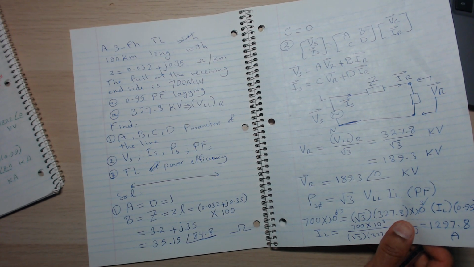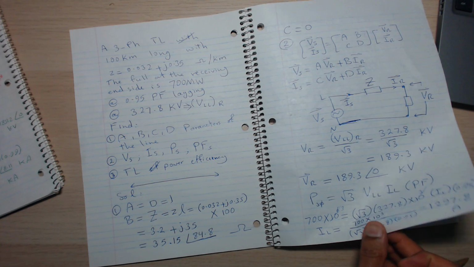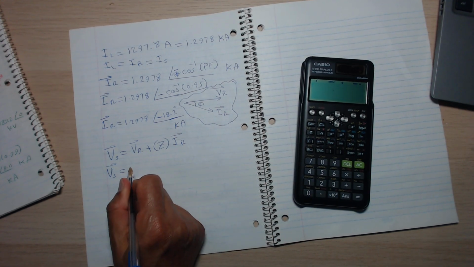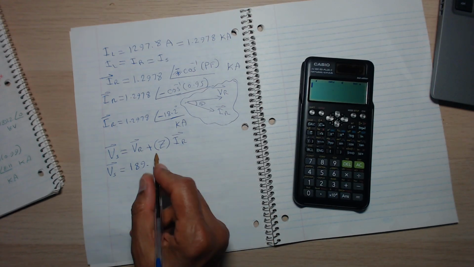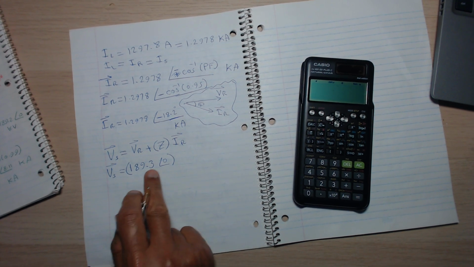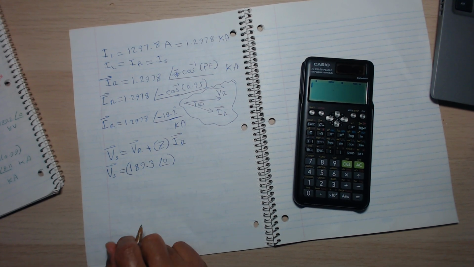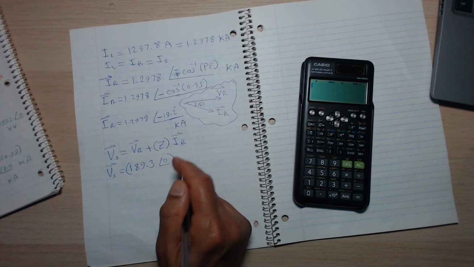So VR is, use VR phase to neutral, again be careful, 189.3 angle 0. You can ignore angle 0, and this quantity is in kilovolt. I am not going to write kilovolt, I can write it at the end.